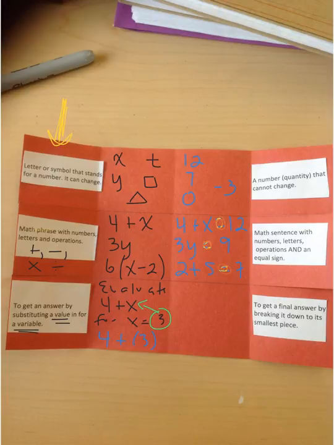And lastly, we have simplify, and that is just to get to a final answer by breaking it down into its smallest piece. You can think about simplifying a fraction. If you had to simplify 5/10, you would say that that's 1/2. Your order of operations also would be simplification.